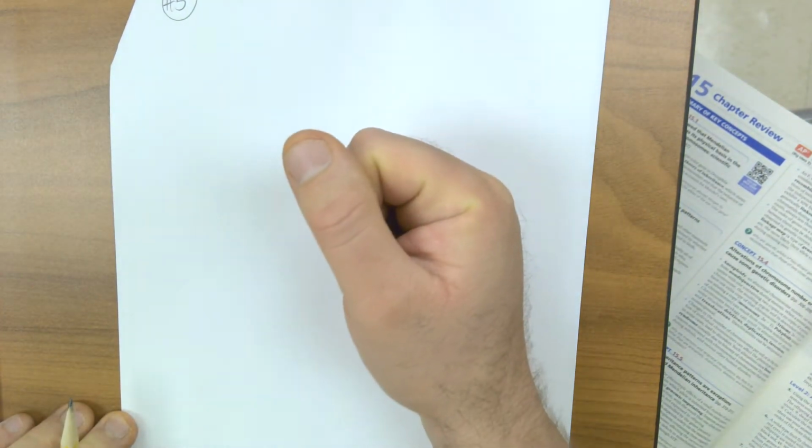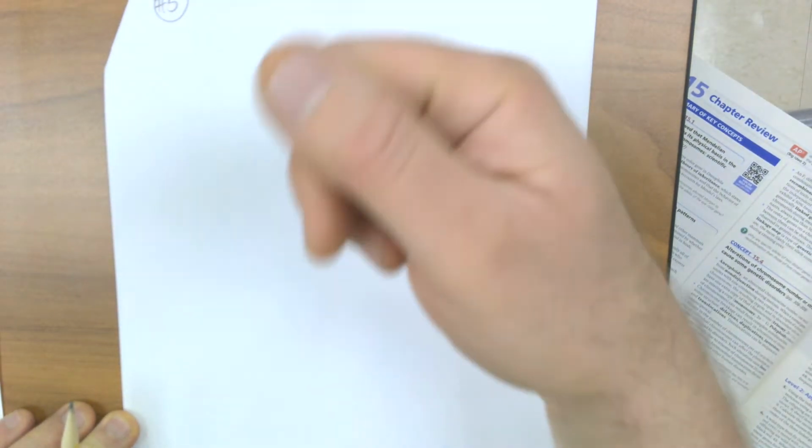And by realizing I probably need to be considering waxing my forearms or something if I'm going to be doing this too much. Okay, number 5, what's it say?